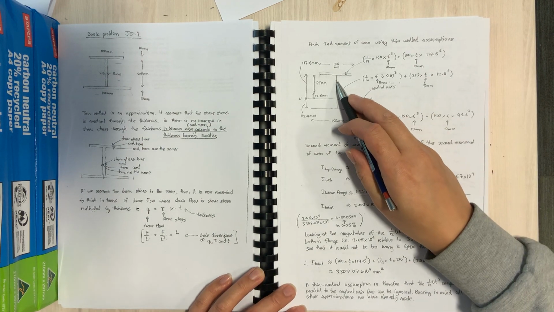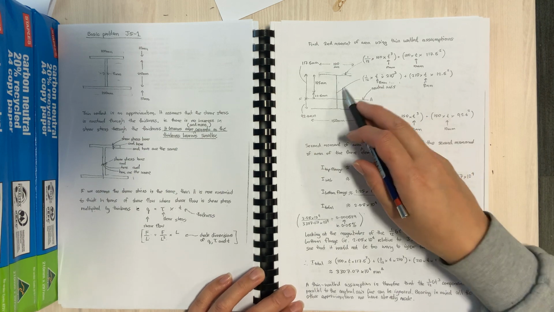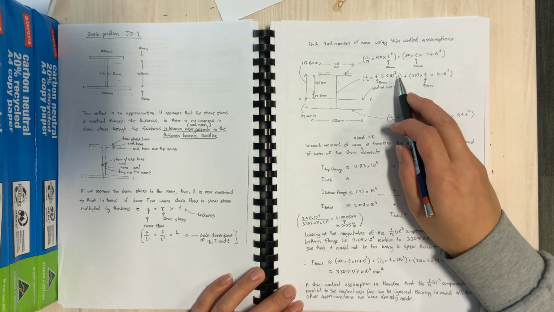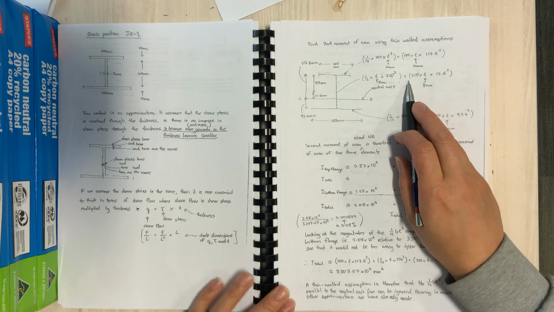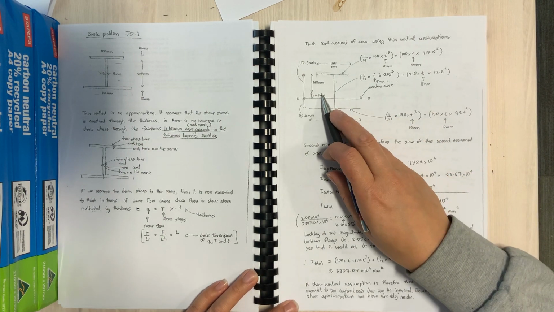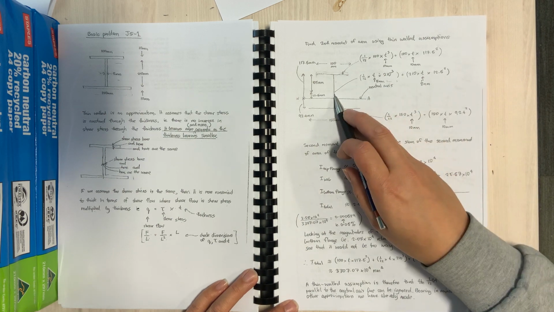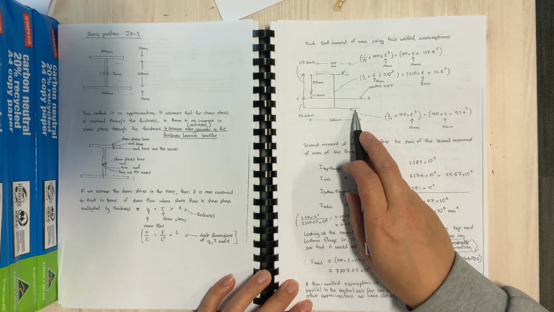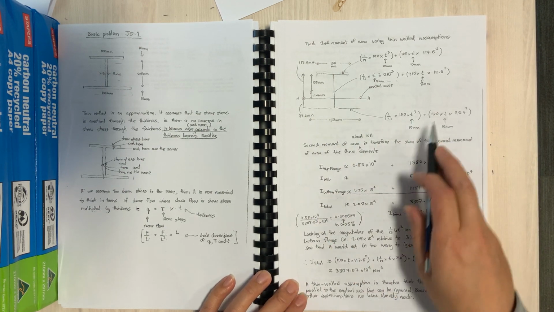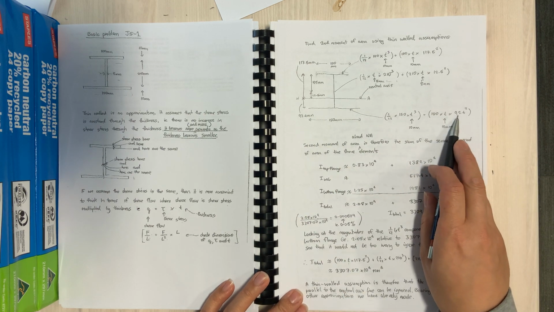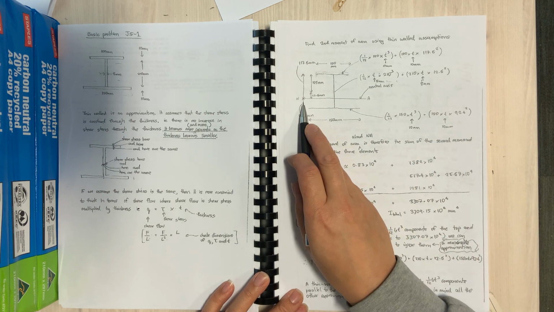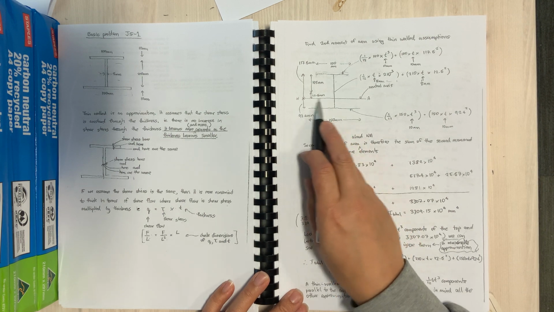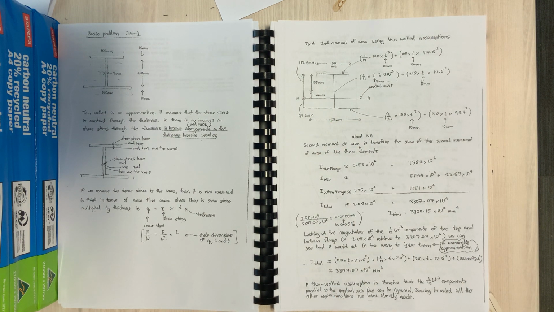So what is it for this web here? 1 over 12 t times the depth, 210 cubed. And then we use the parallel axis theorem. So I'm now shifting it by 12.6, just moving it down 12.6 squared, so we get there. And then here we get 1 over 12 times 100 times t cubed plus 150 times t times 92.4 squared, which is the shift from its own neutral axis to the neutral axis of the section that we've just calculated on the previous page.